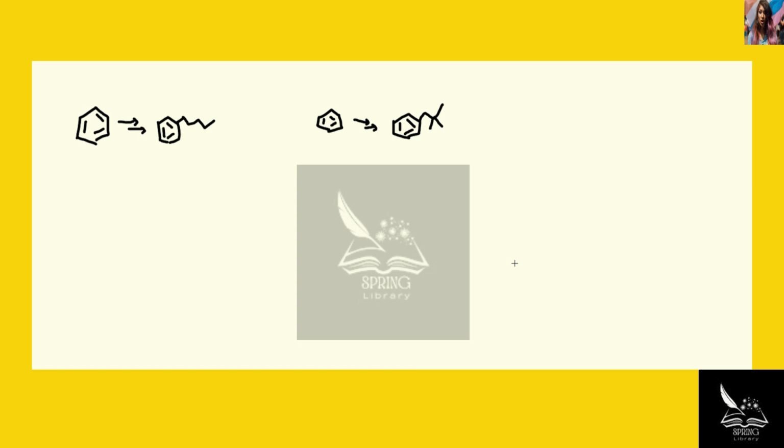Hello everyone, today we're doing chapter 18, problem 30, and this problem asks us to synthesize these two compounds starting from benzene in 2 steps. So we know that we're starting from a benzene ring, 6 carbons, and we are adding some sort of straight chain or branched carbon substituent to our benzene ring. So we have 2 methods to do this, one of them being Friedel-Crafts acylation, one being Friedel-Crafts alkylation.